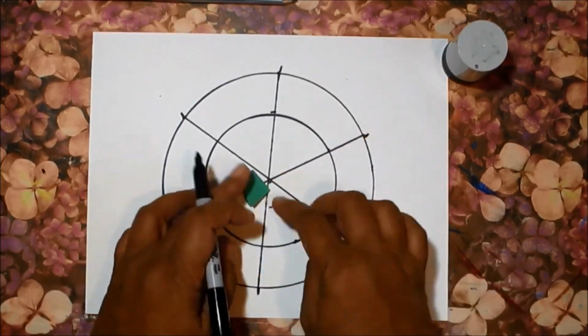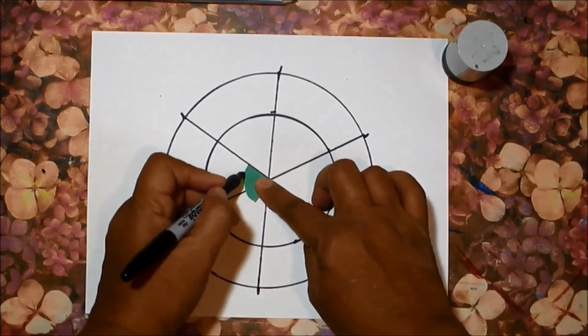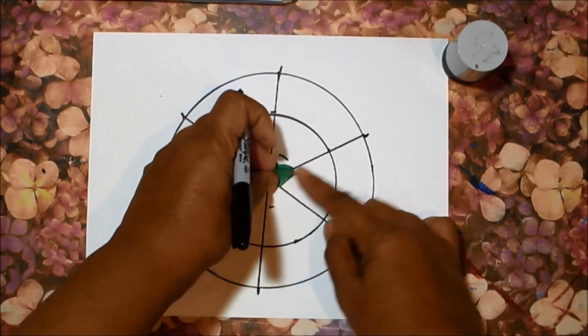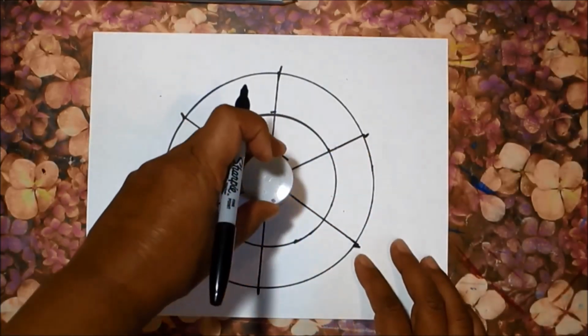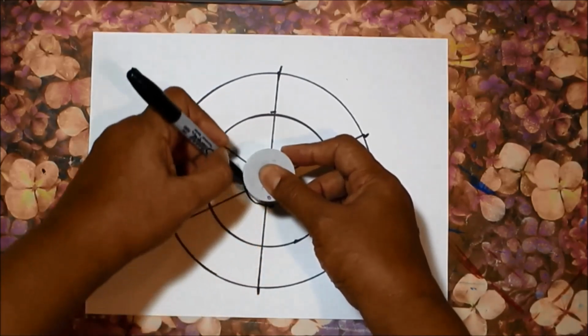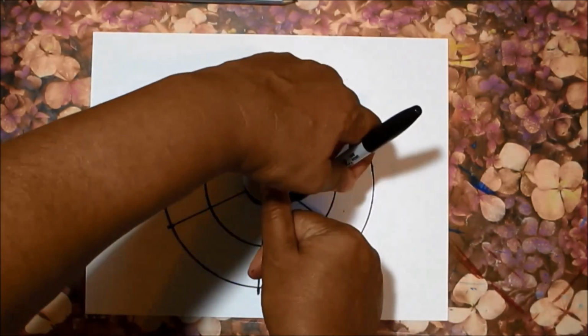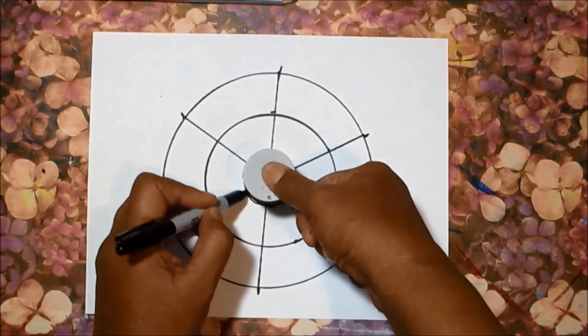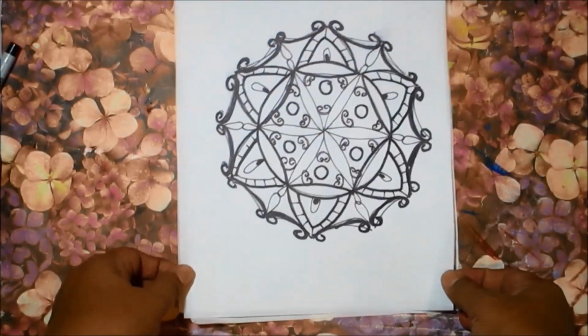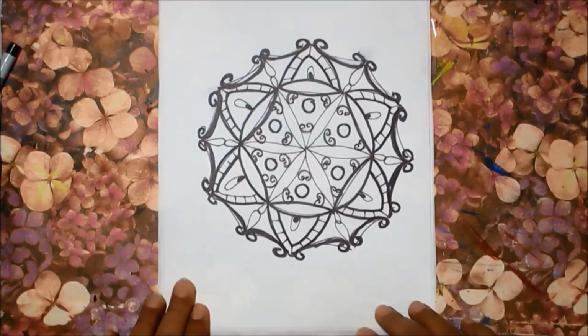These lines are not going to be part of your finished drawing. I'm doing it with a Sharpie so you can see what I'm doing, and they don't have to be beautiful. These are construction lines that will never be seen by anybody. And so in the next video, I'll show you how to take those construction lines and use them to create the finished kaleidoscope in black and white.